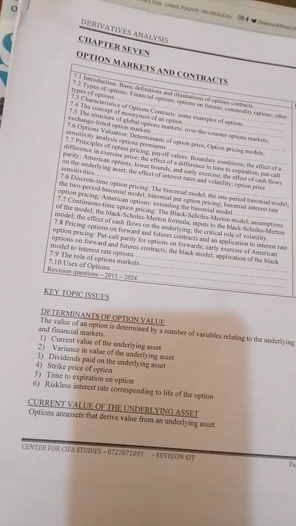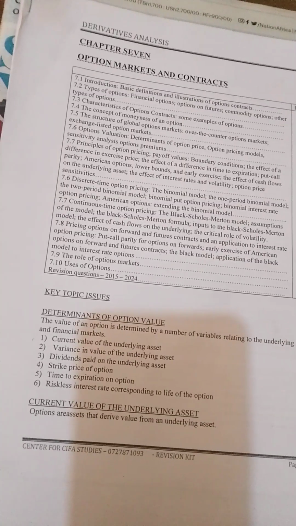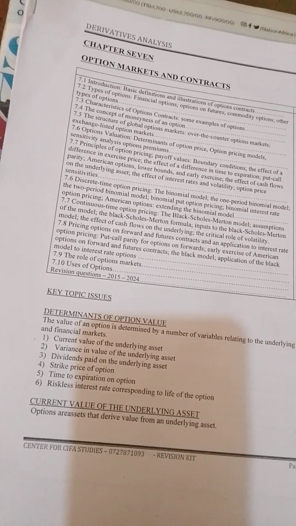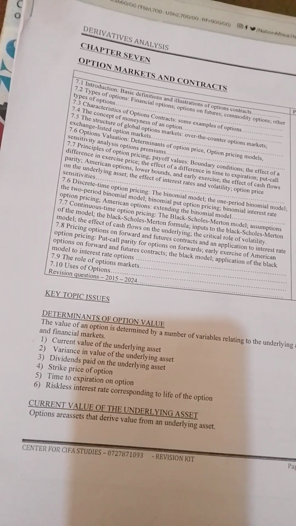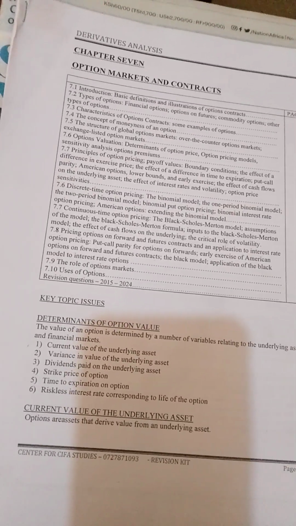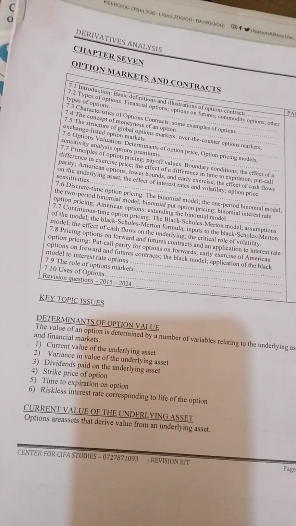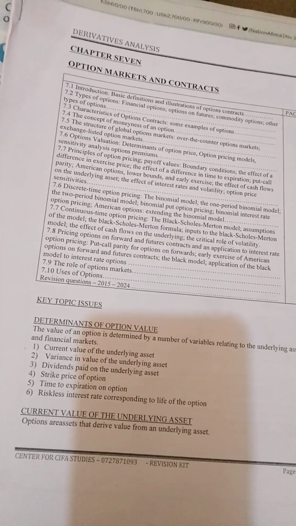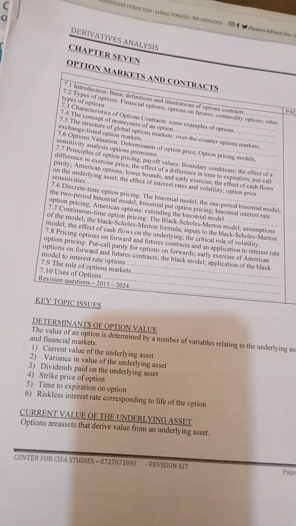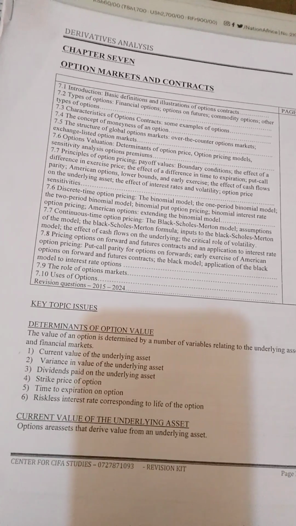Now, at the end of that chapter, you find revision questions from 2015 to 2024. Now, remember, this is one of our revision kits, derivatives analysis, which is under CIFA.